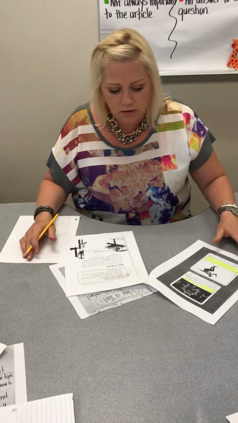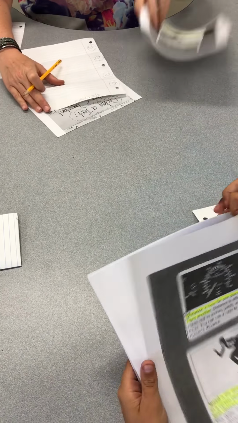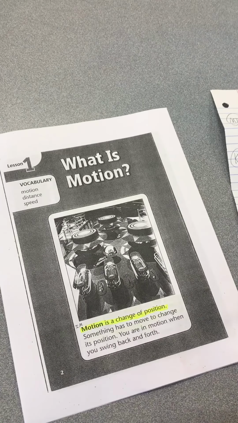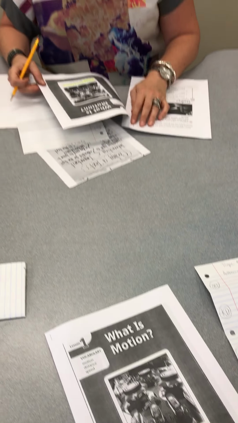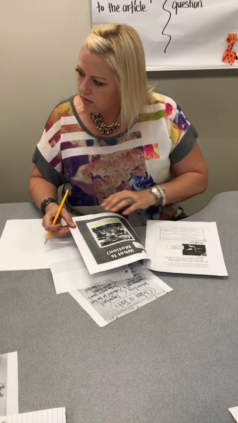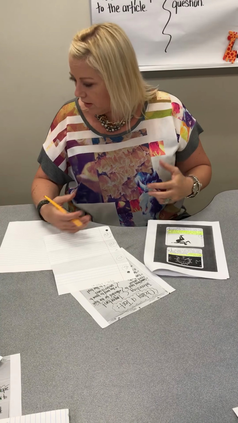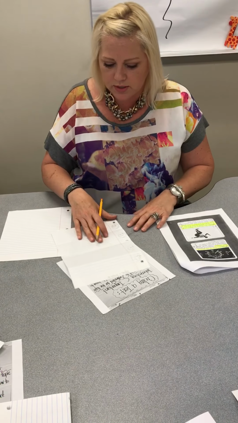Okay, so talk to me about the first key detail. Motion is the position. Okay, we agree that's the definition of motion. So do we want to start with that? No, we can put it after, like facts about motion, after we create the key details. Yeah, okay, I agree. That's important information, but we're just going to put it to the side.